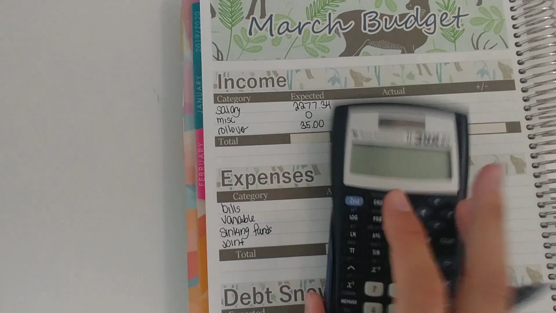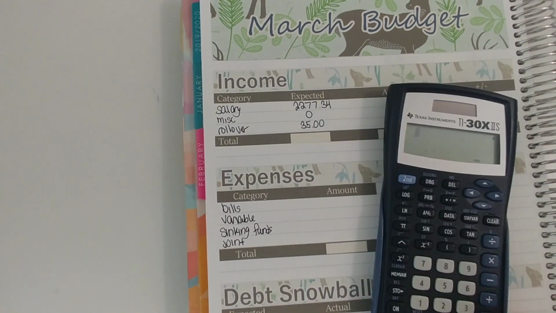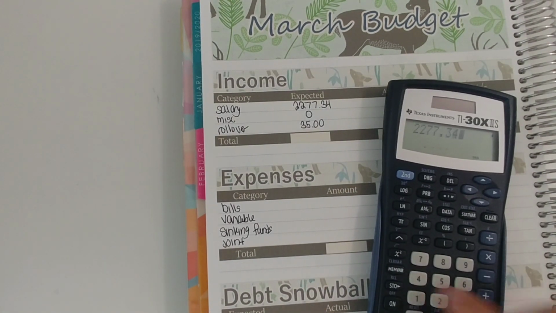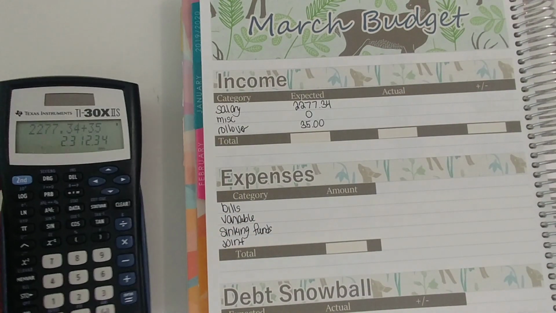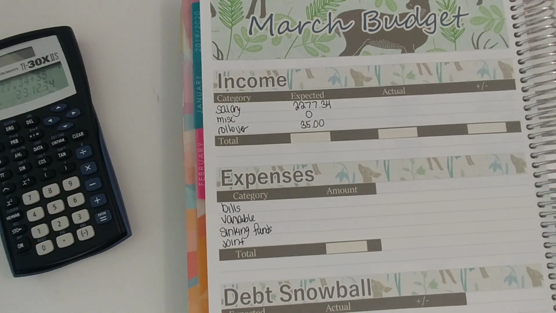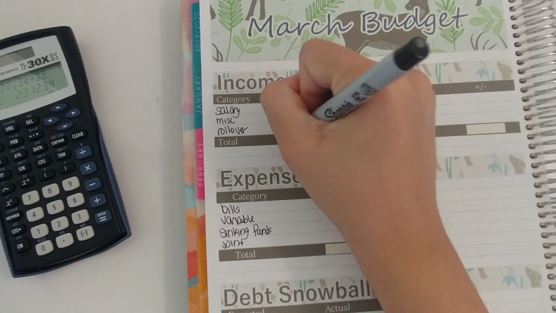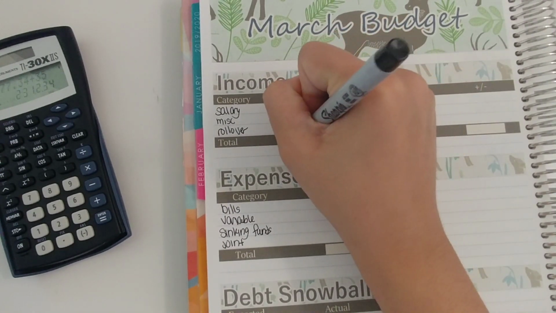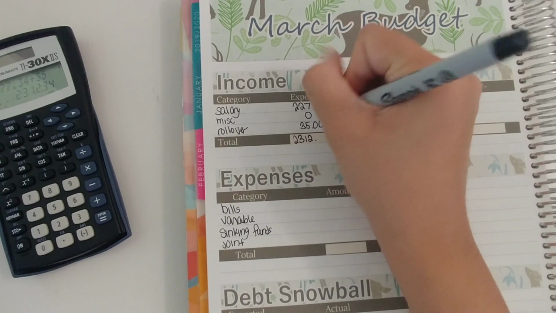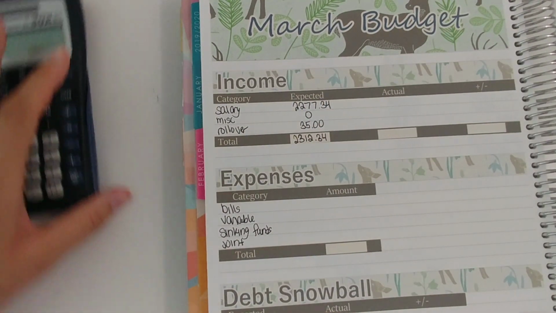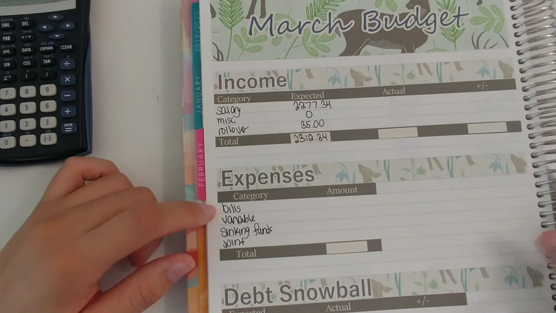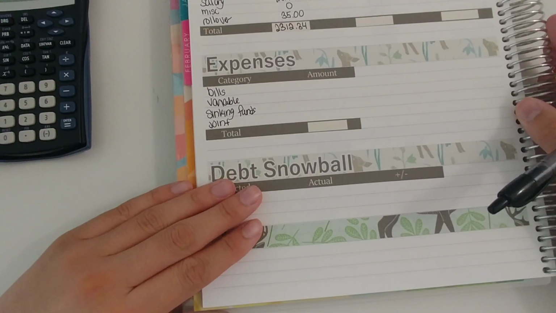And I did not add any of this up yet. So let's see. Although I guess I could have done this in my head. It was very simple, but the total comes to $2,312.34 for my income for this month. My expenses will be calculated as we go through the rest of the budget, followed by the debt snowball.